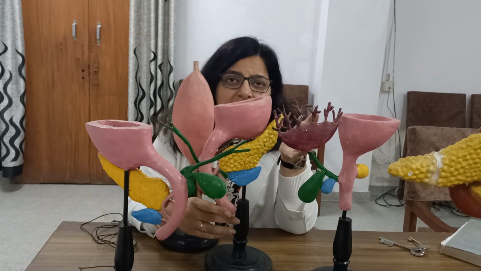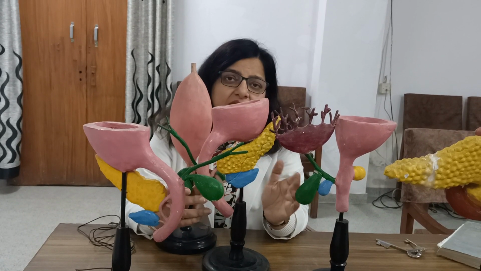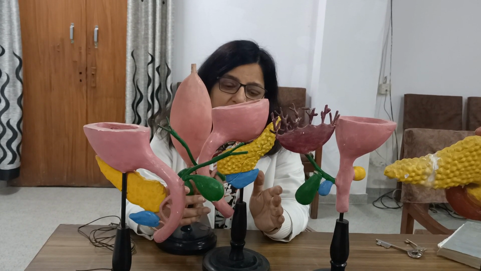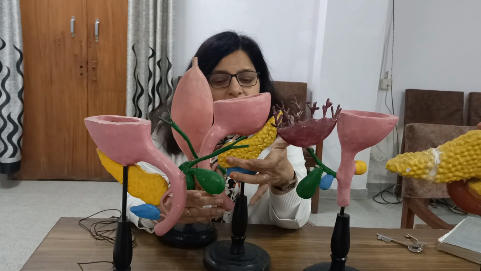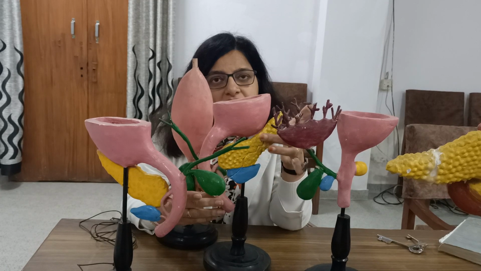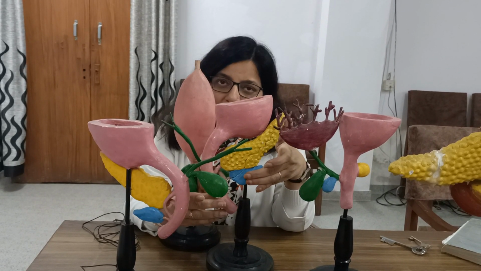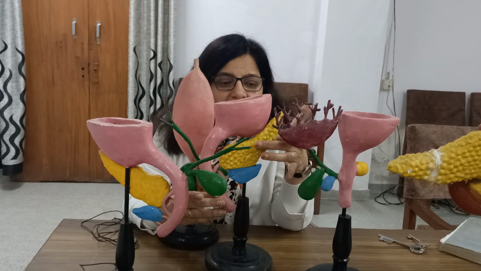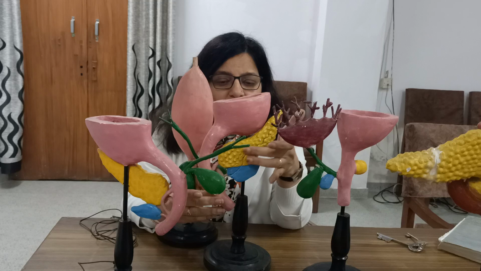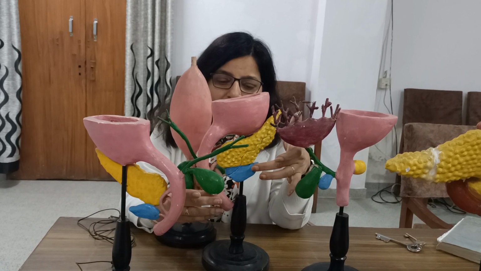The duct system of the pancreas has the main pancreatic duct of Wirsung and the accessory pancreatic duct of Santorini. Now the main pancreatic duct is developing from the dorsal pancreatic bud as well as partly from the ventral pancreatic bud. What happens is, there is a duct from the dorsal bud and another from the ventral bud.